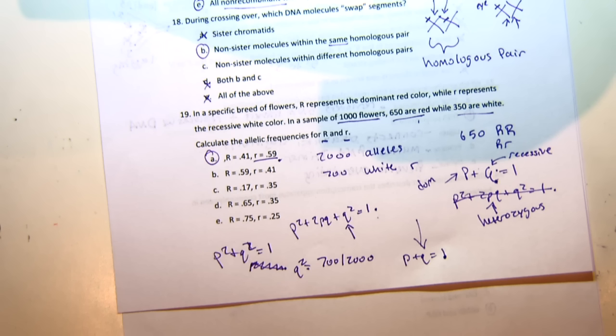350 divided by 1,000, which is the total, is 0.35. You take the square root of that, that's how you get the 0.59. Right. Which is the little r, because q represents the little r. So then it has to equal 1, so you know the big R is 0.41. Because these aren't Hardy-Weinberg, so we can't use the Hardy-Weinberg. Okay, that makes sense. There's another equation where you just solve for the allele frequency. So it was the equation we were missing then. All right, cool. So yeah, look for the specification if it's in Hardy-Weinberg or not.